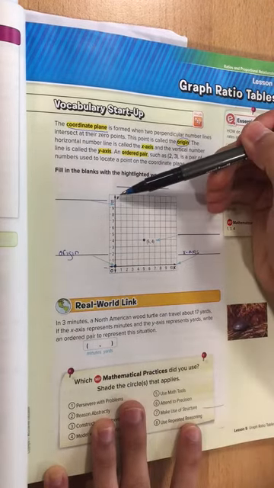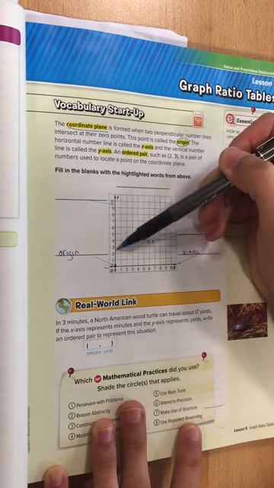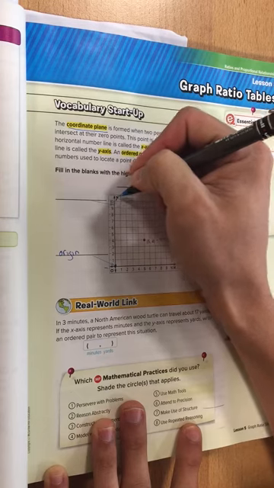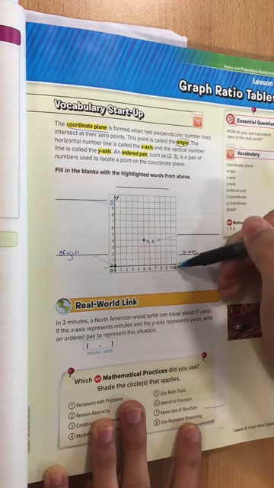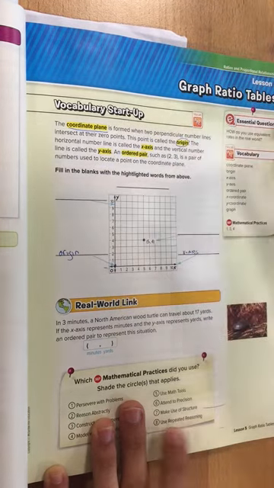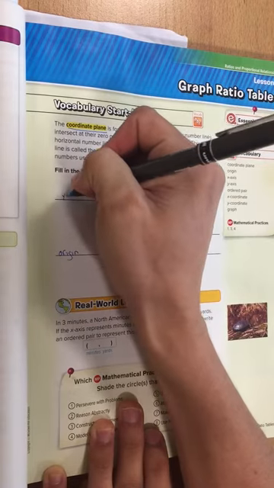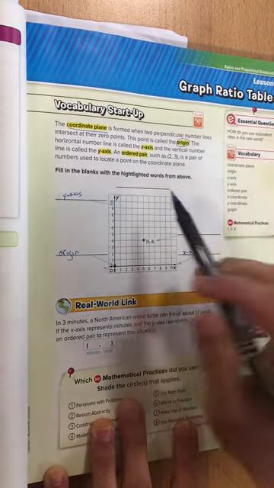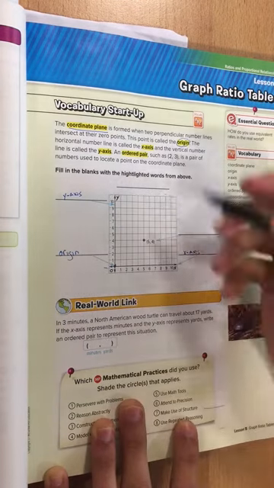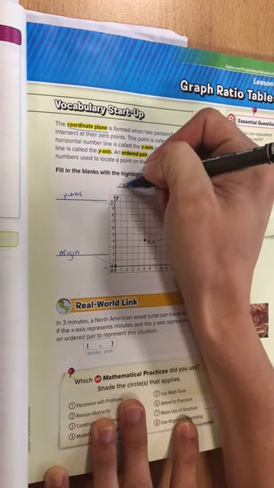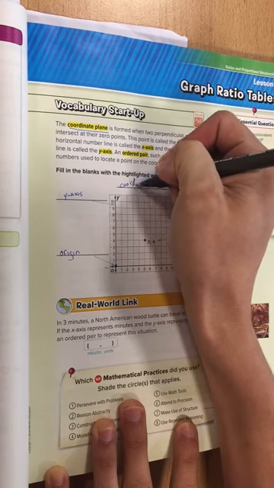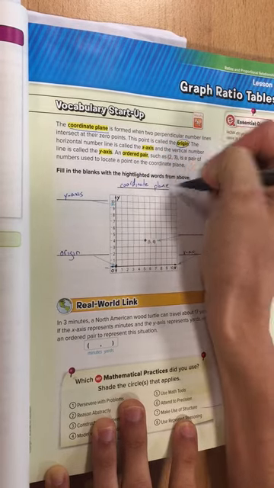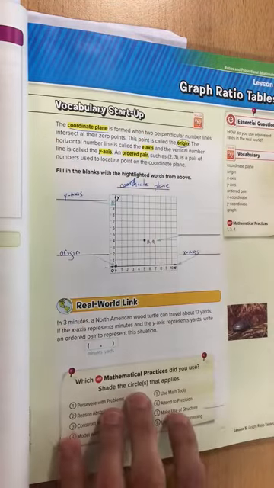And then the y-axis always goes up and down like this. And you can see the little y right here. So when you guys start making your own graphs, you need to have a little x here and a little y there, okay? So this is the y-axis, okay? Now, the coordinate plane is the whole thing, okay?